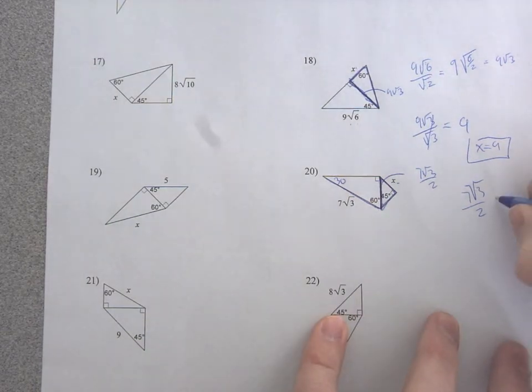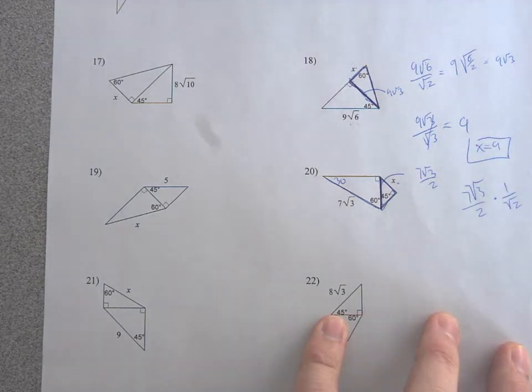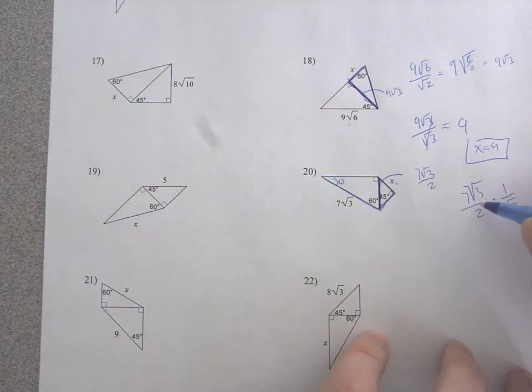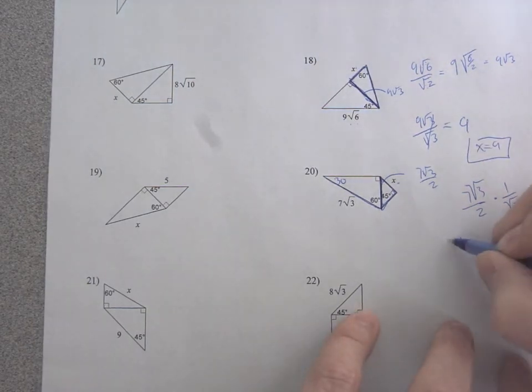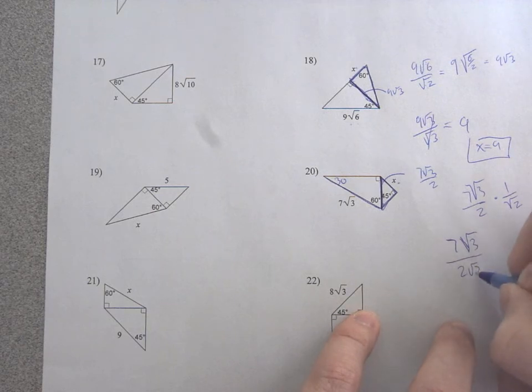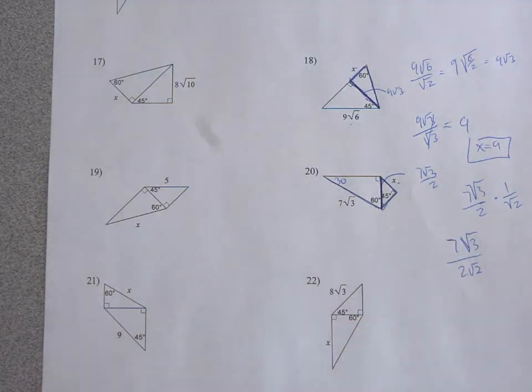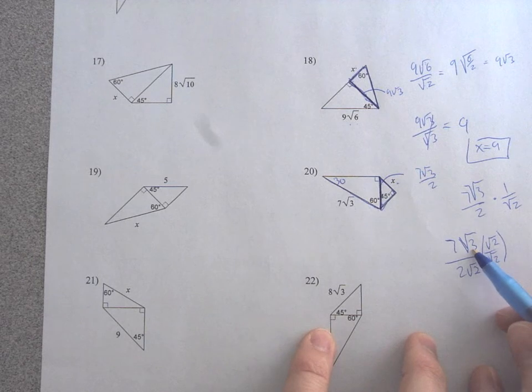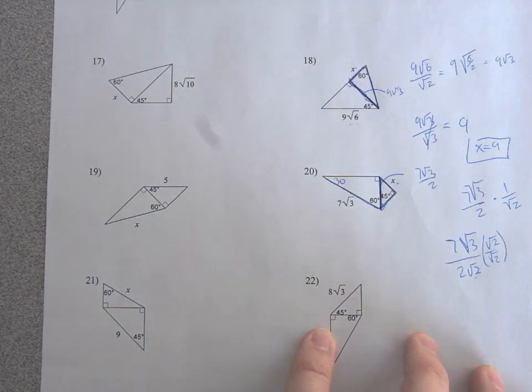That's the same thing as multiplying by 1 over root 2. Right? So dividing by a number is the same as multiplying by the reciprocal. Either way you want to do it, however you think about it, you're going to have square root of 3 over 2 times root 2. So you're going to have a root 2 on the bottom. Now we have to rationalize. So we're going to multiply by root 2 over root 2. We don't care about the top root. What we care about is getting rid of the bottom root.